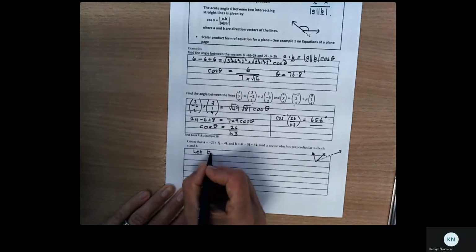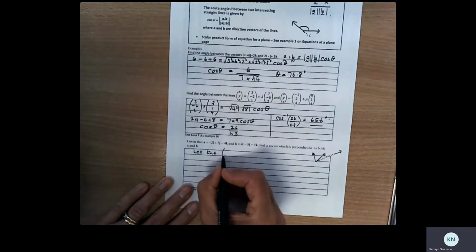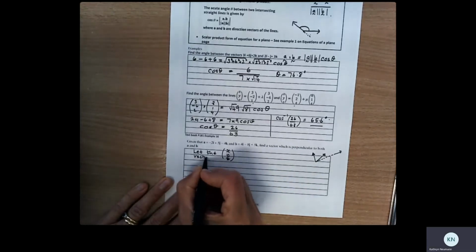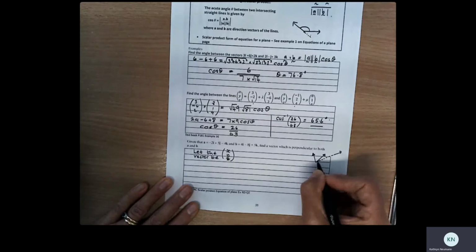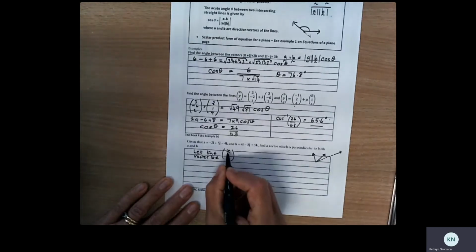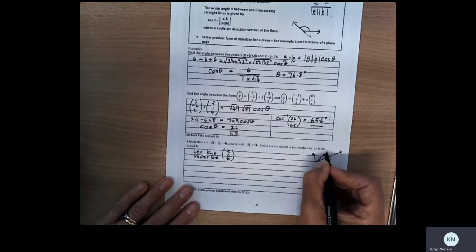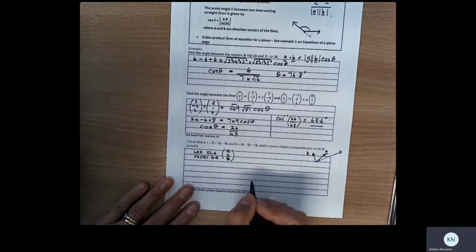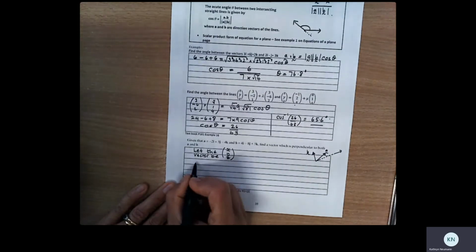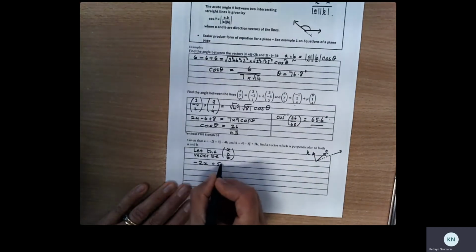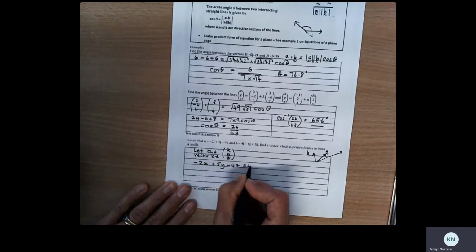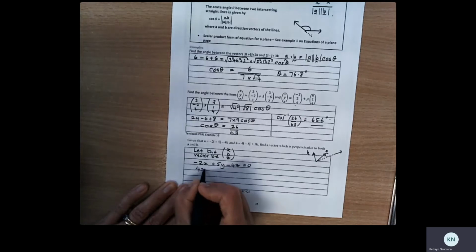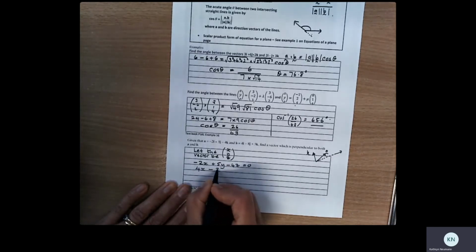So you want to let the vector that you need be x, y, z. So this vector here is x, y, z. Now, what do we know about x, y, z? We know that it's perpendicular to A and it's perpendicular to B. So if I do the dot product with A, that's going to be equal to 0. So that's dot product with A, I get minus 2x plus 5y minus 4z equals 0. If I do the dot product with B, that's also going to be equal to 0. So I get 4x minus 8y plus 5z equals 0.